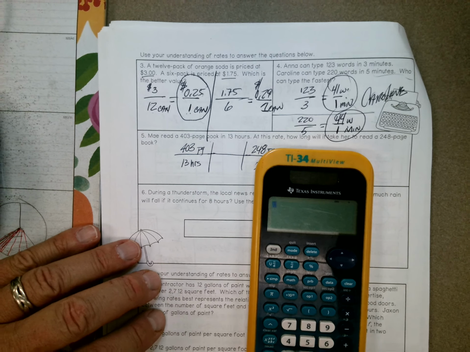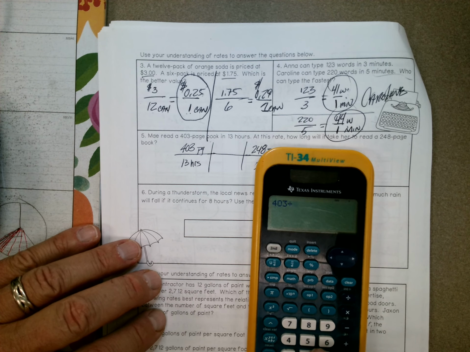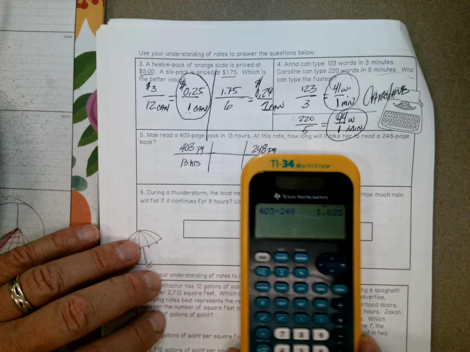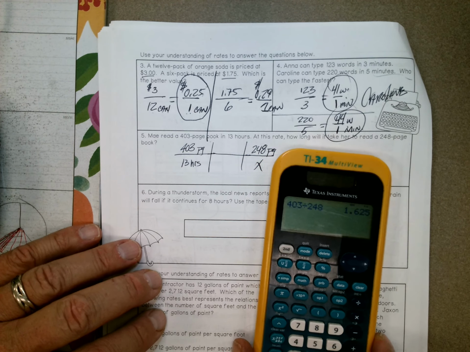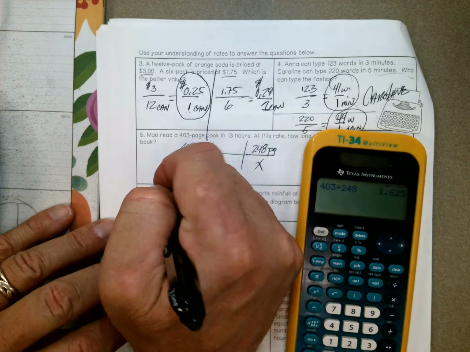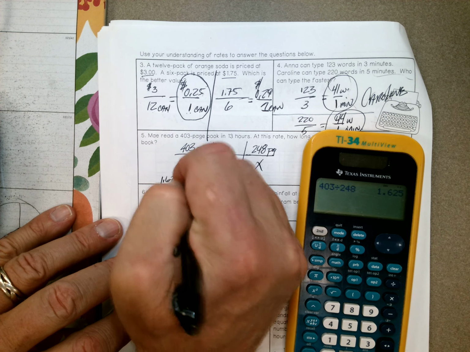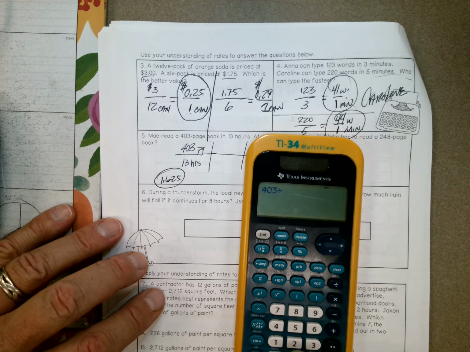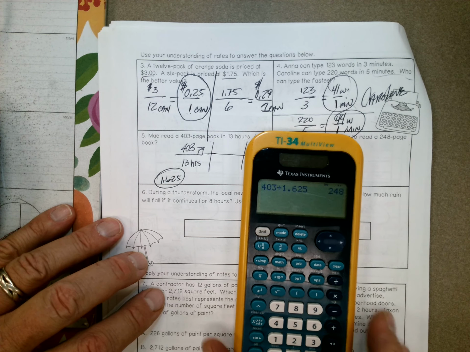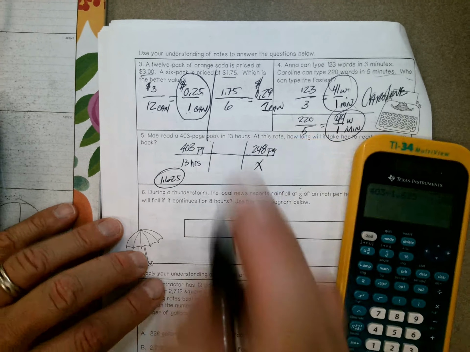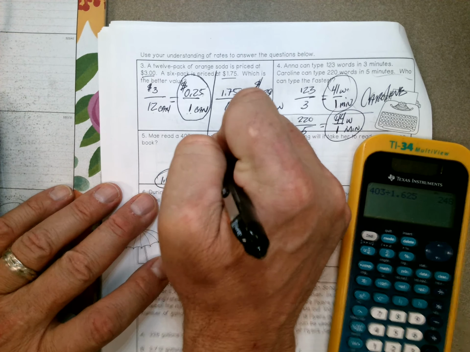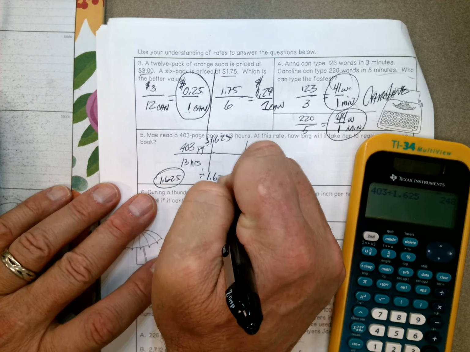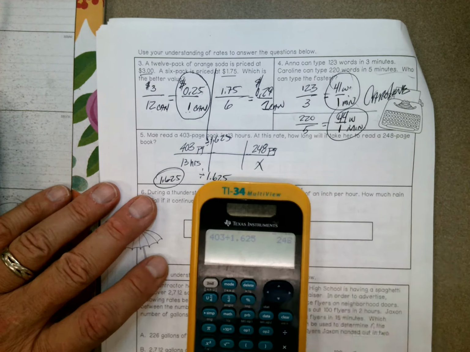That's okay, right? 403 divided by 248. All right, 1.625. So does that help us? Well, it could. If I take 403 and divide it by 1.625, I should get 248. So I divide this by 1.625, and I could divide this by 1.625, and that will give me the value of X.